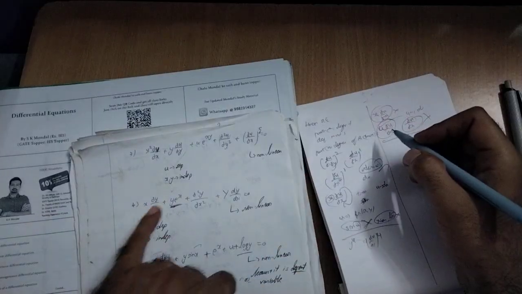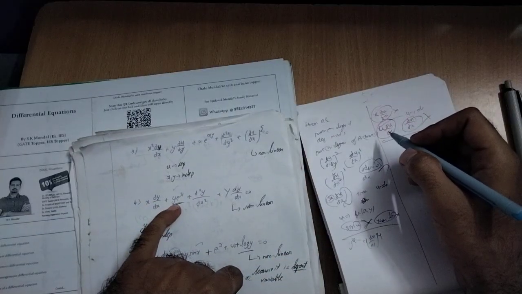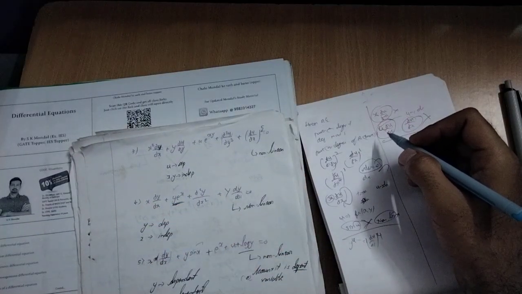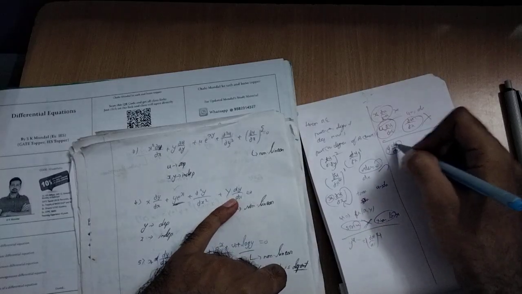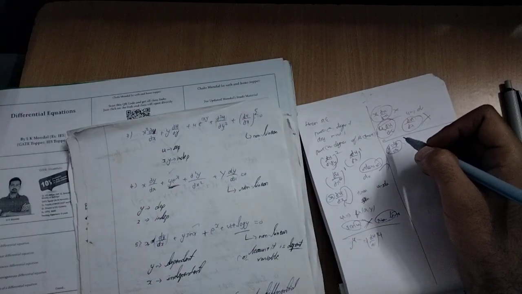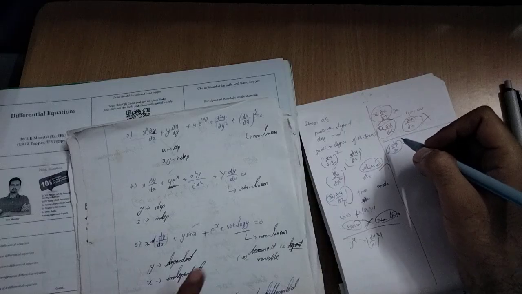Next one. You can see y e^x, this kind of thing should not be there. And you can see y dy/dx, so this also makes it non-linear.